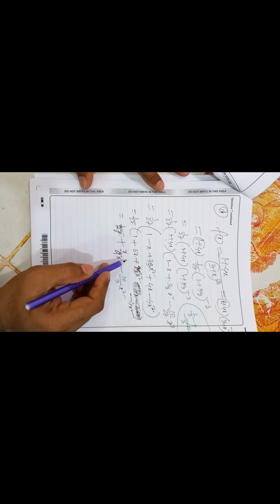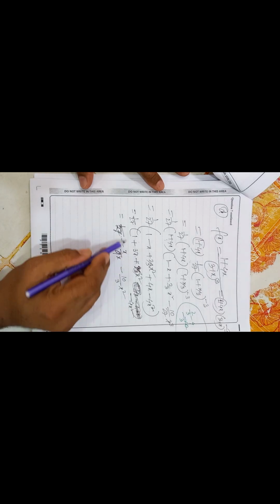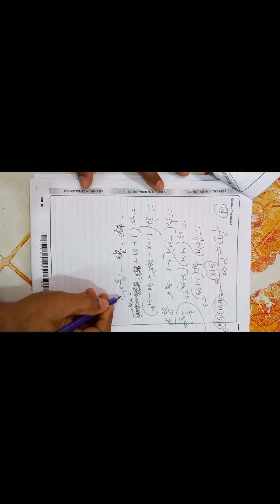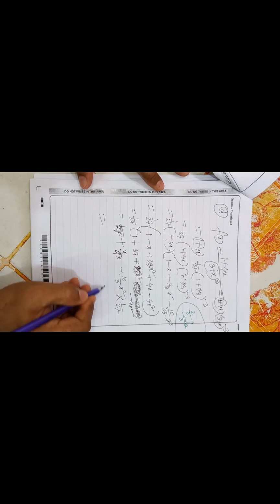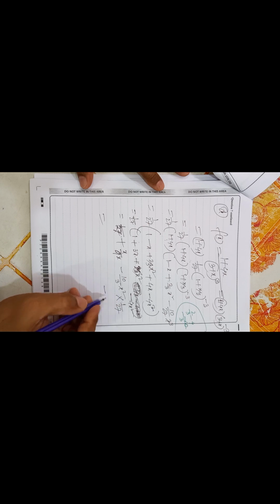Now 1 by 27 into 3x, that is x by 9. And 1 by 27 into minus 10 by 3, that is minus 10 by 81 x square.